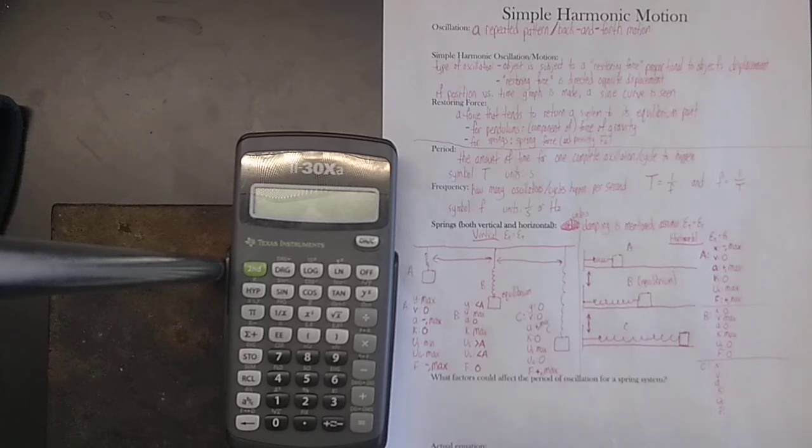Part C, just to finish up, we have the object at its positive maximum displacement. It's all the way to the right. It can't go any farther. So if it can't go any farther, it's not moving right, but it hasn't started moving back yet. Otherwise, it wouldn't be at its maximum displacement. So it's not moving at point C. The velocity is 0, which means the kinetic energy is 0.